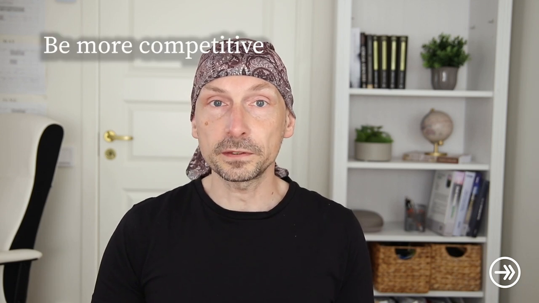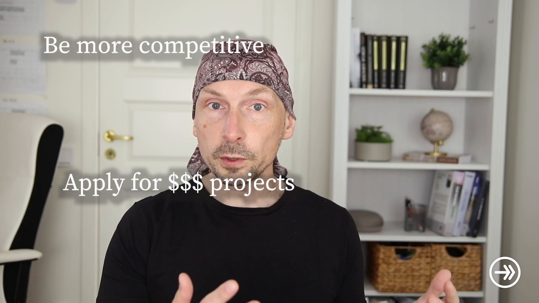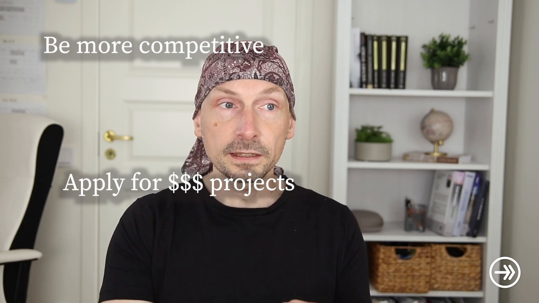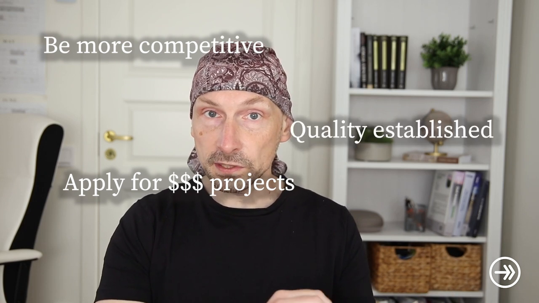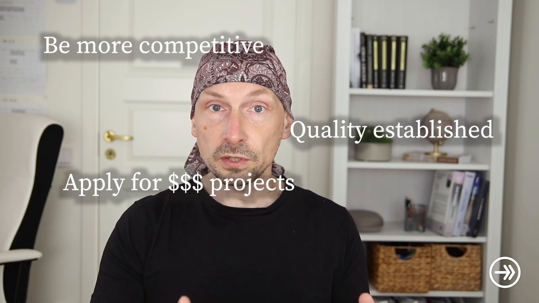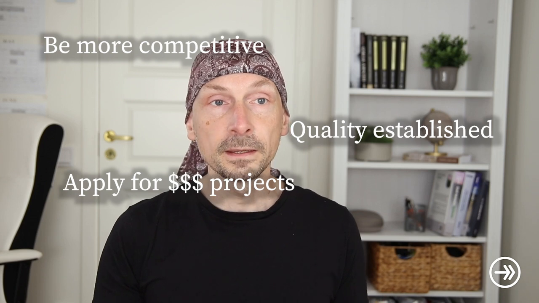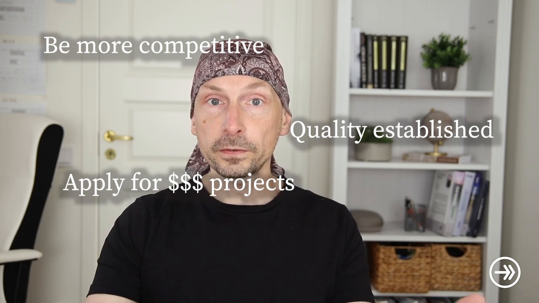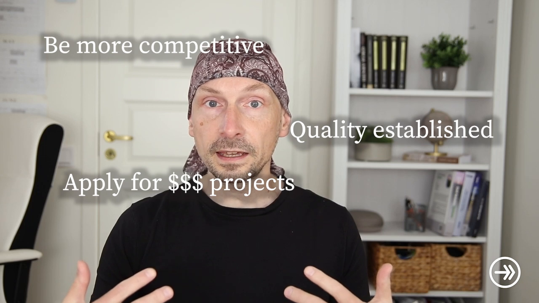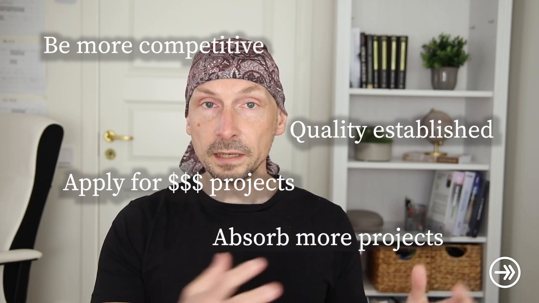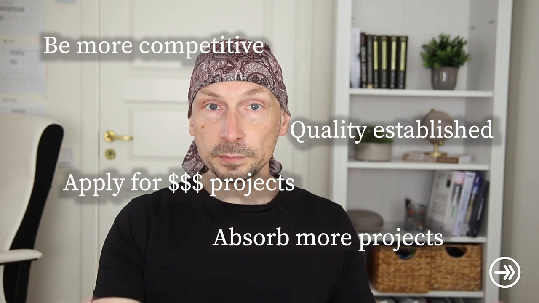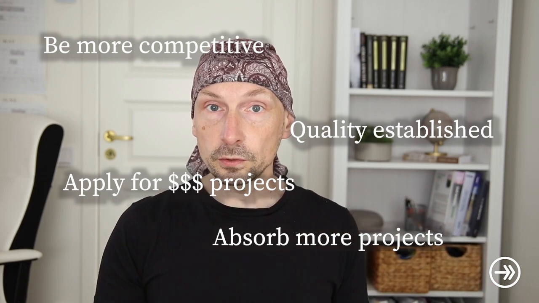There might be many reasons why you want to improve your software processes or establish them in the first place. The reasons might be like you want to be more competitive, you want to apply for more lucrative projects, and you want to show that you do have software processes established, so that when you create a product, it will be a good quality product. Or it might be that you have a lot of projects coming in and you need to be able, with the same amount of people as you currently have, to absorb those projects and deliver on time.